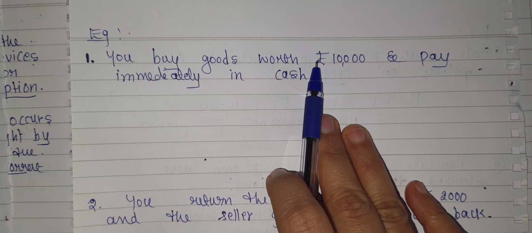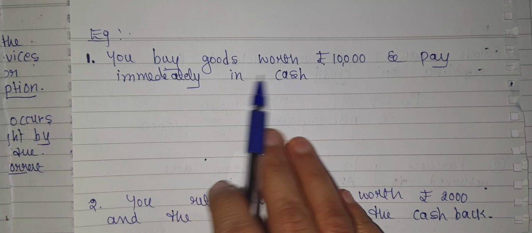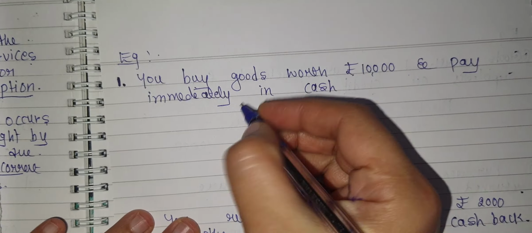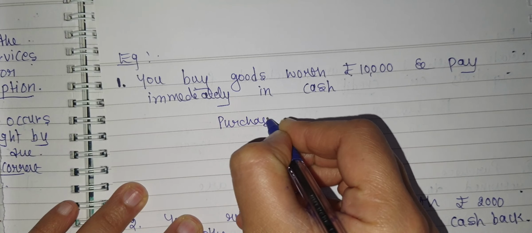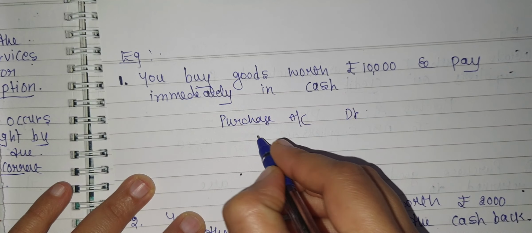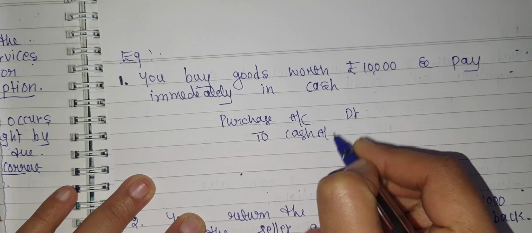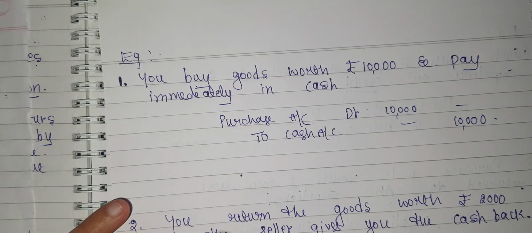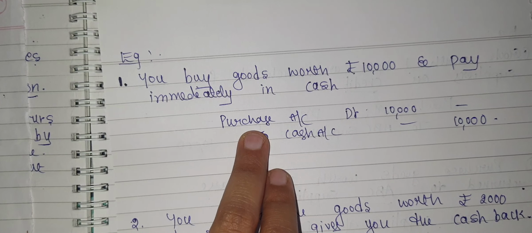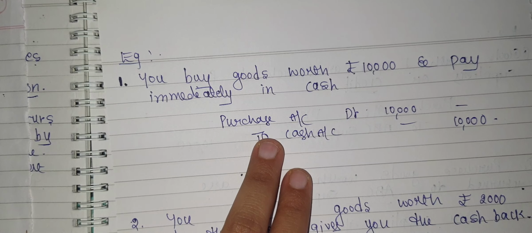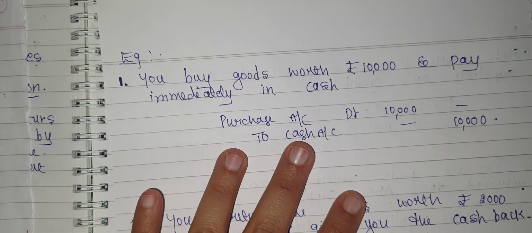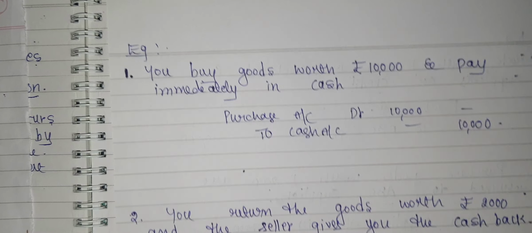You buy goods worth rupees 10,000 and pay immediately in cash. The journal entry is purchase account debtor to cash account. That is rupees 10,000. Purchase account is debited because it is an expense. The rule is debit all expenses and losses. And to cash account, it falls under real account. Credit what goes out. Cash goes out for purchasing the goods.